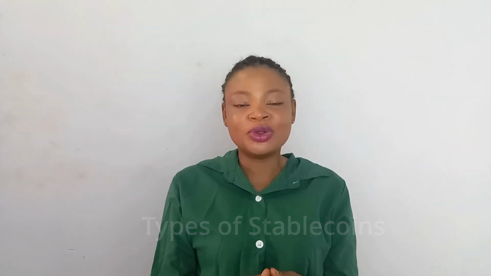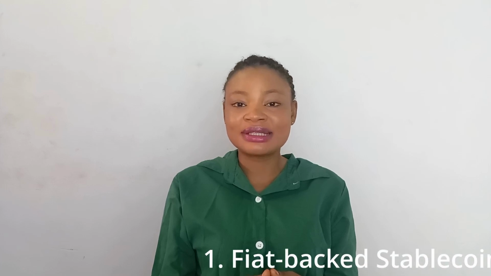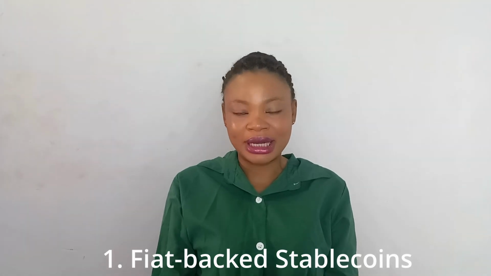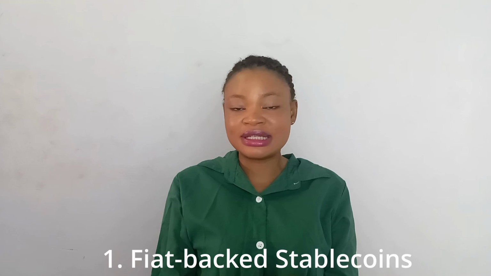Let's look at the types of stablecoin. Number 1, you have fiat-backed stablecoins. These fiat-backed stablecoins are backed by real-world money, like the dollar in your bank. Examples are USDT and USD Coin.